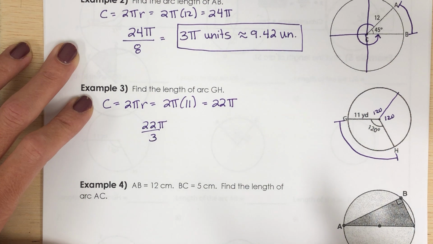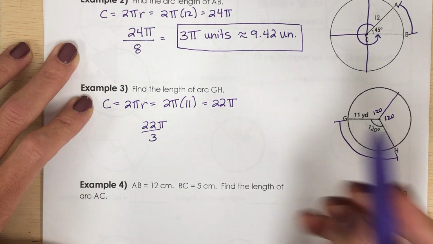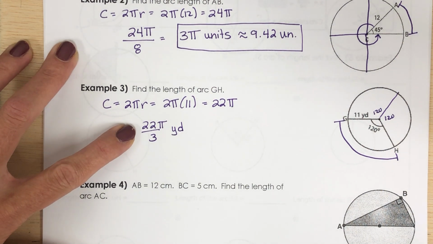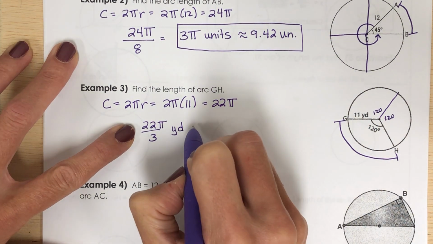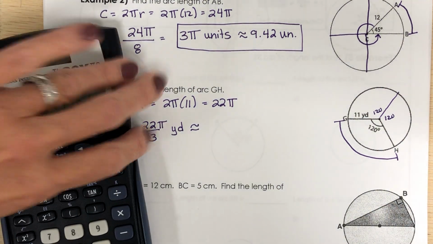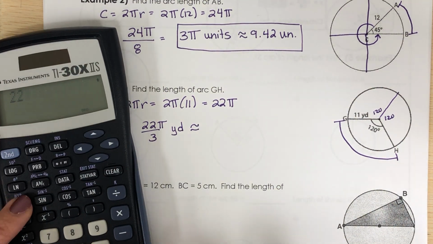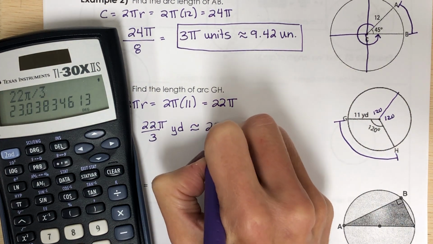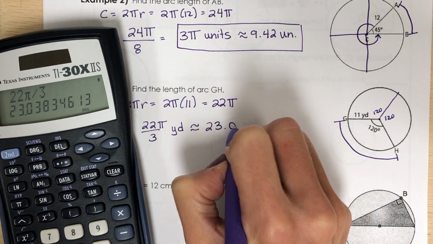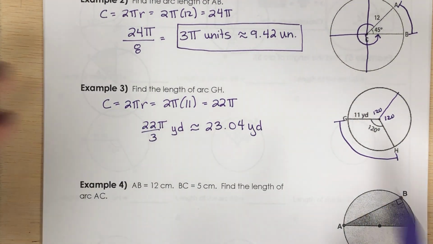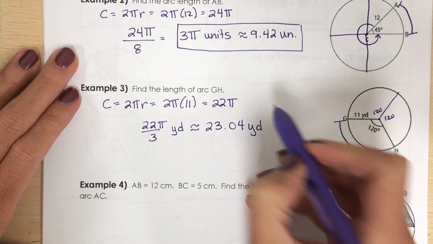I really can't simplify that at all. My units is yards. So my exact would be 22 pi over 3 yards. That's the length. And approximate, 22 pi divided by 3 is approximately 23.04 yards long is arc GH.